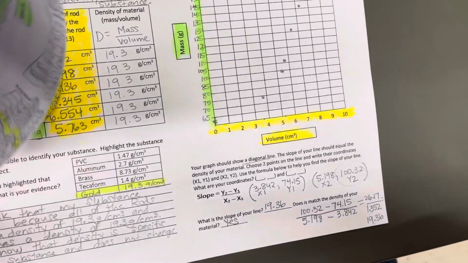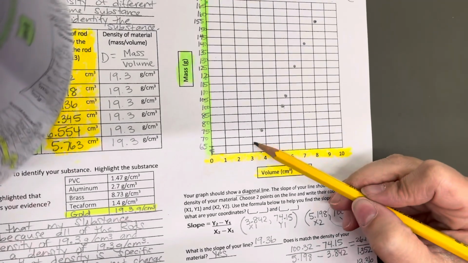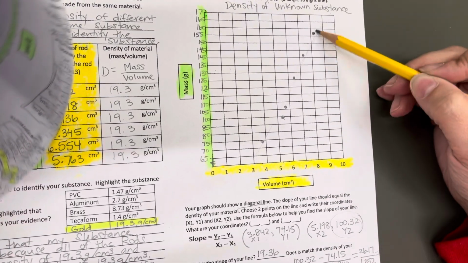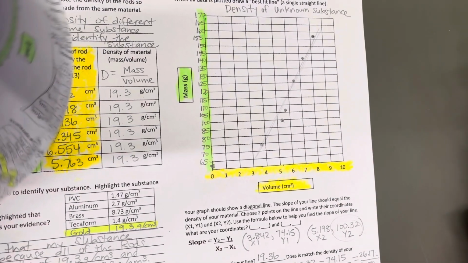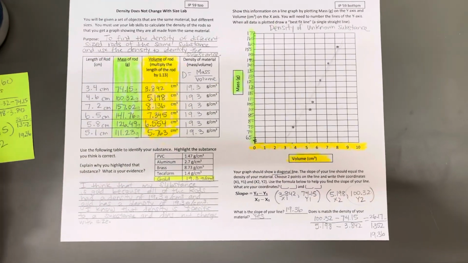I can also add a diagonal line to show that the slope of this line is about 19.36. So I can sketch how that line would go. And that is how you complete the bottom half of this worksheet.